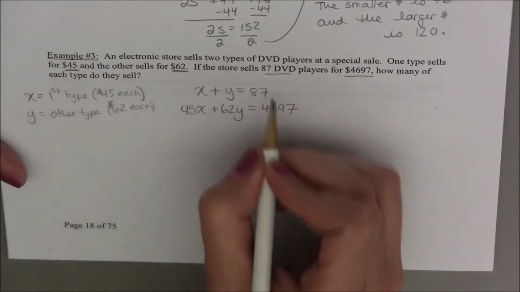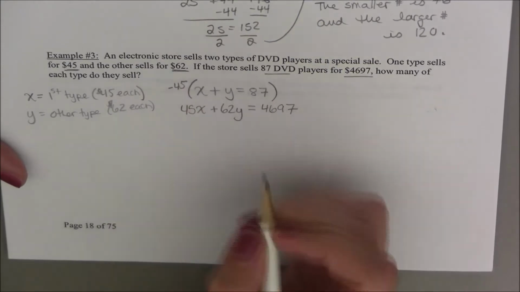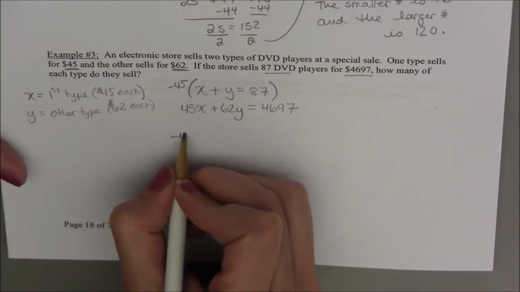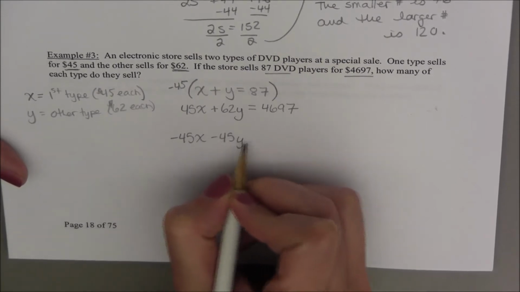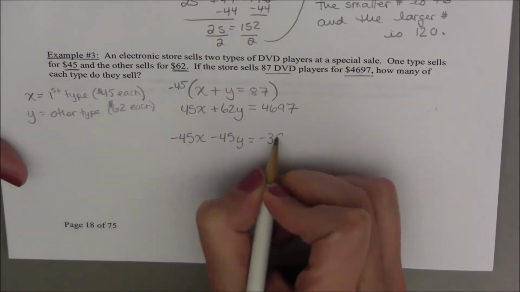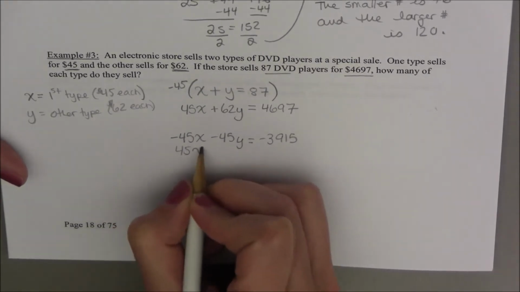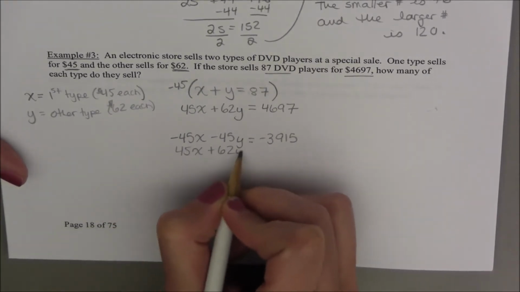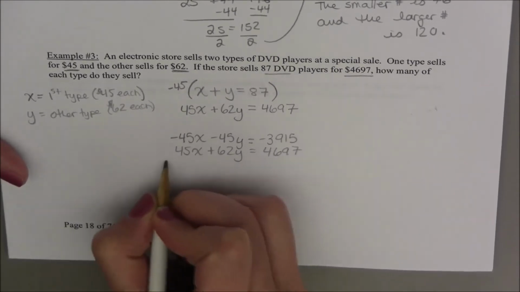I'm going to eliminate my x's, so I'm going to multiply the top equation by negative 45. So we'll turn that into negative 45x minus 45y equals negative 3,915. Bottom equation, we'll rewrite exactly the same. 45x plus 62y equals 4,697.